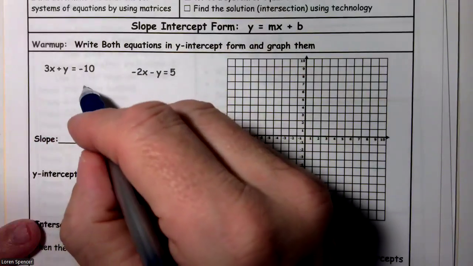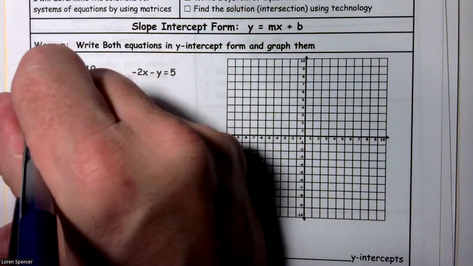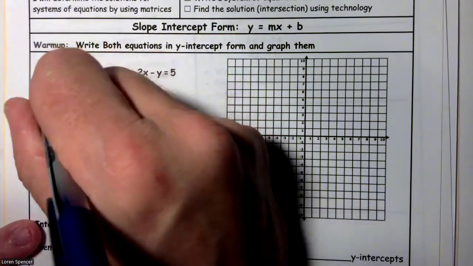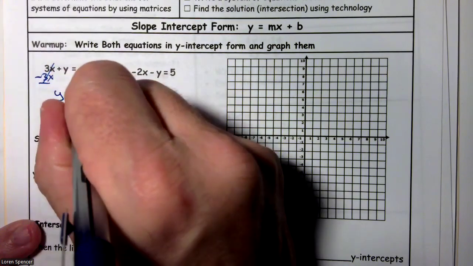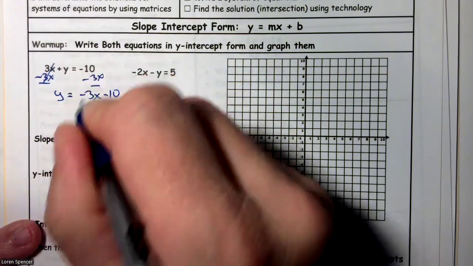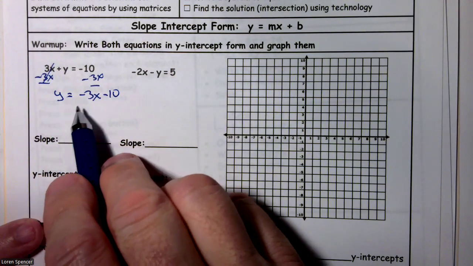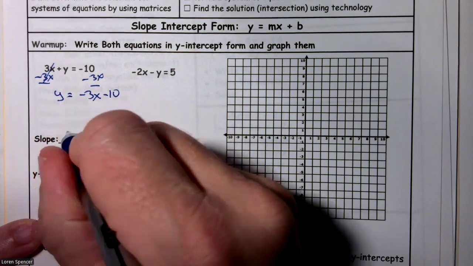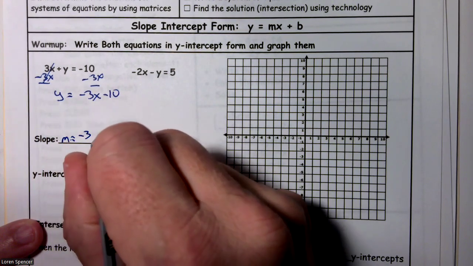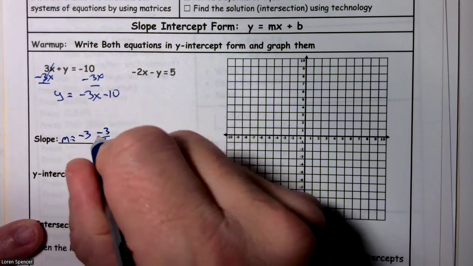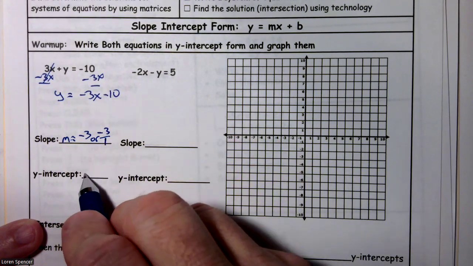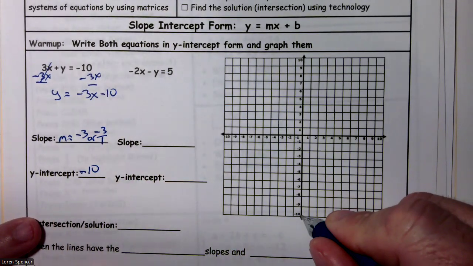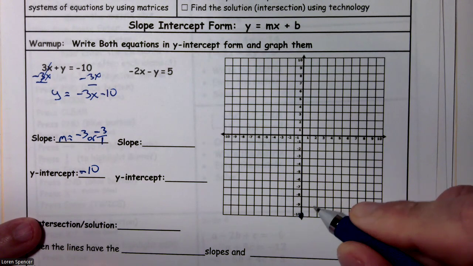To do that, we want to get y by itself, which means I need to move this 3x. To do that, I'm going to do a minus 3x. And this will go away, and we have y equals negative 3x minus 10. At that point, we are in the proper order, and we can see that my slope in this case is m equals negative 3, but we want to write it as a fraction, so negative 3 over 1. And my y-intercept is negative 10, and that's my starting point. We're going to start there at negative 10, which is way down here.